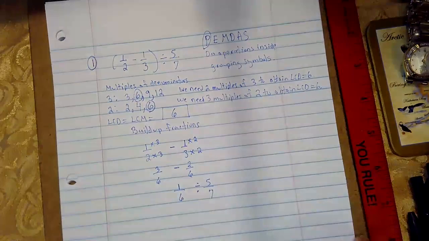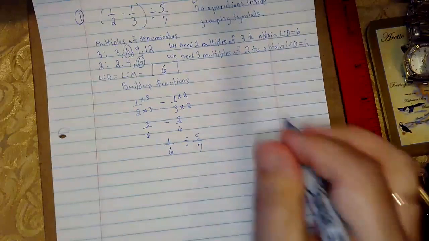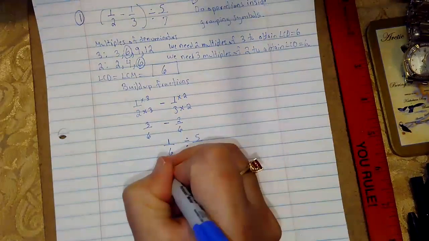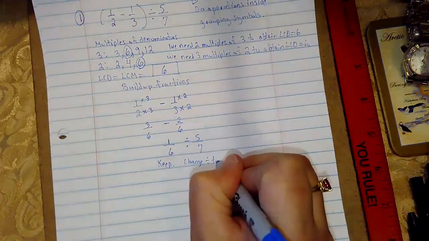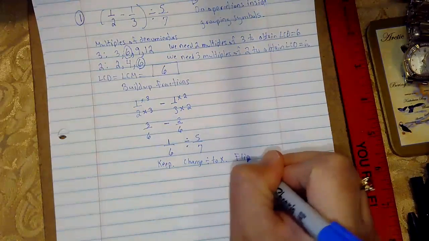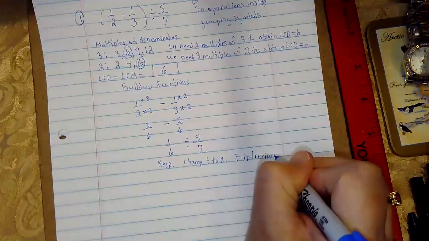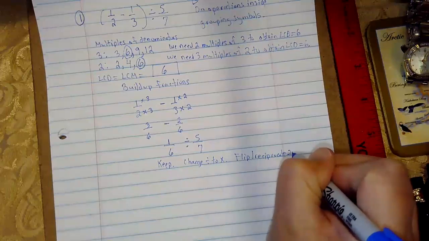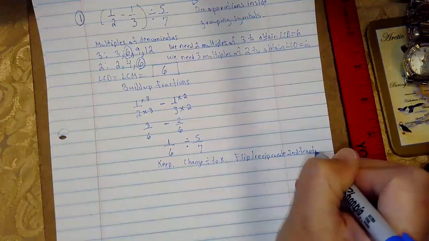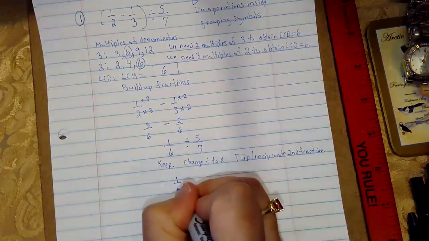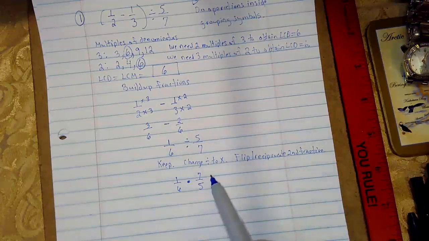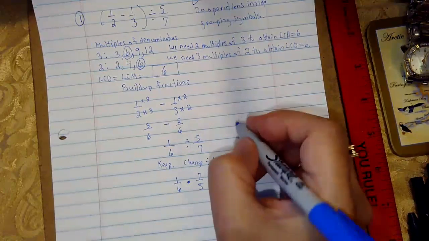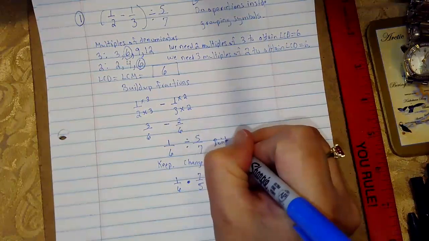The way we divide fractions is that you keep the first fraction, change the division to multiplication, and flip, or reciprocate, the second fraction. So 1/6 times 7/5. Keep, change, flip. That's how you divide a fraction. So you do not find a common denominator. Don't find an LCD.